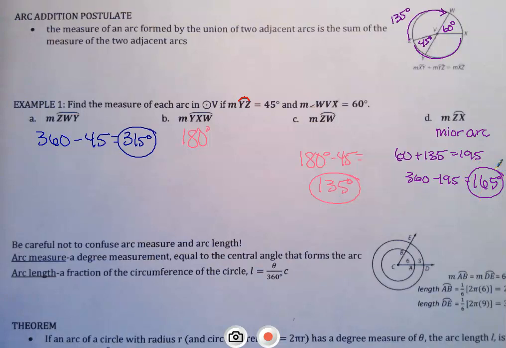Right? You'll get 165? Yep, you got it. You'll get 165. Very nice. Good work.